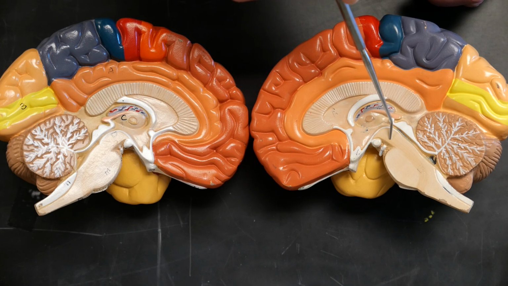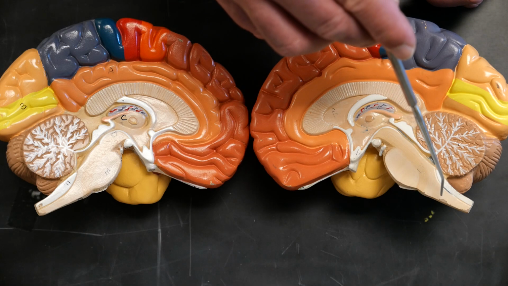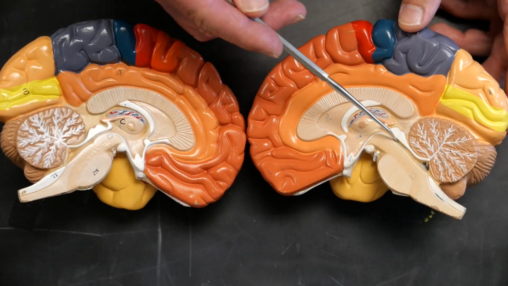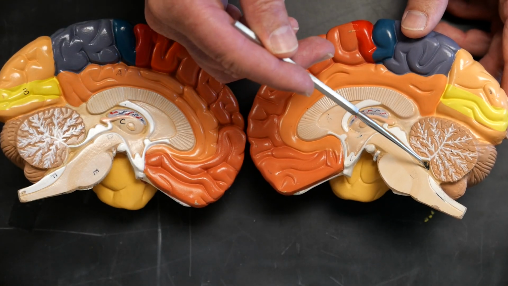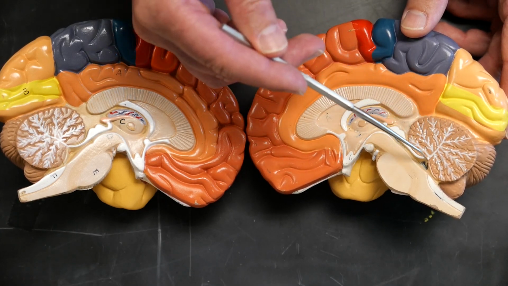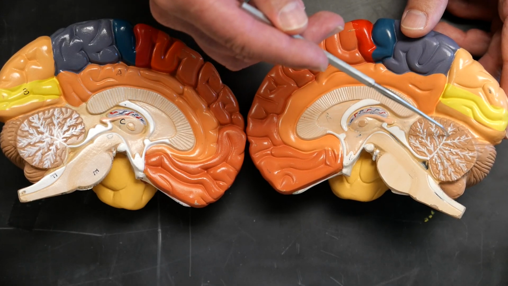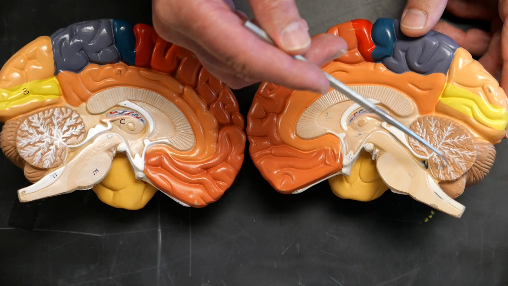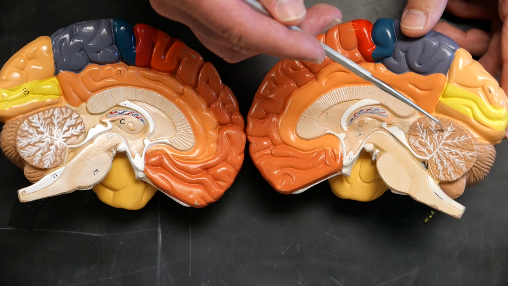You have the midbrain, the pons, and the medulla oblongata. Back here is the cerebral aqueduct, fourth ventricle, right there, cerebellum with the white lines that kind of look like leaves or veins of a leaf. The white lines are the arbor vitae.